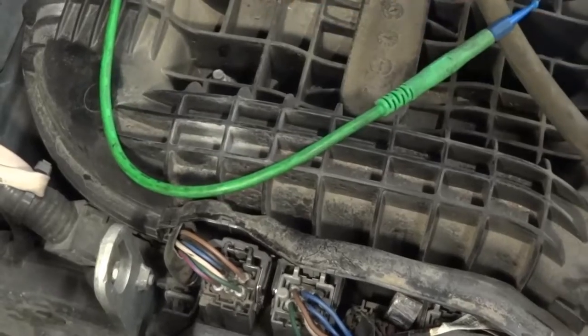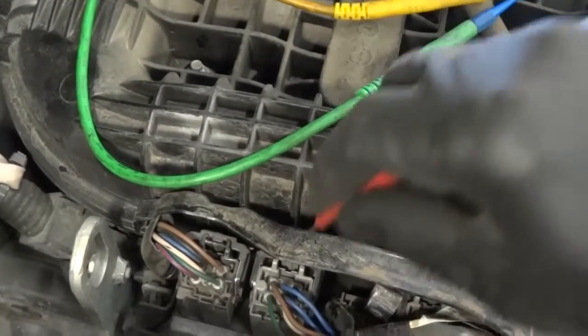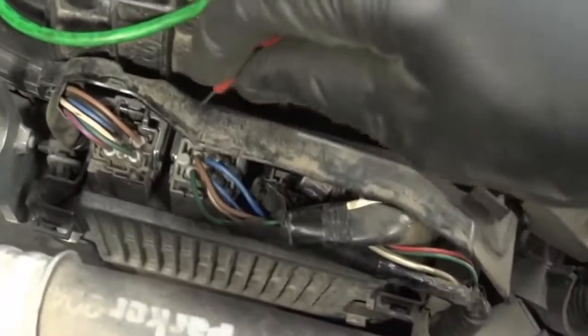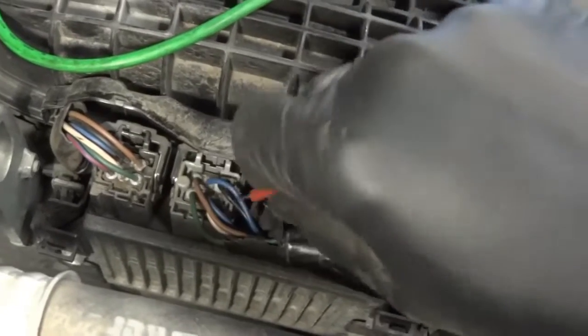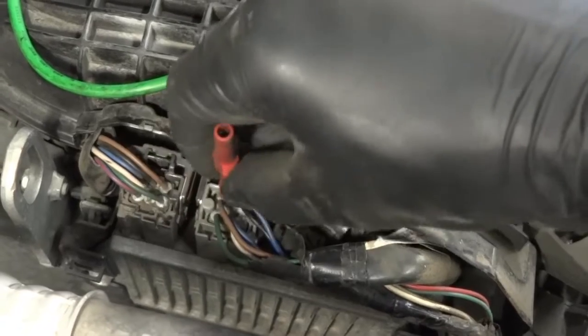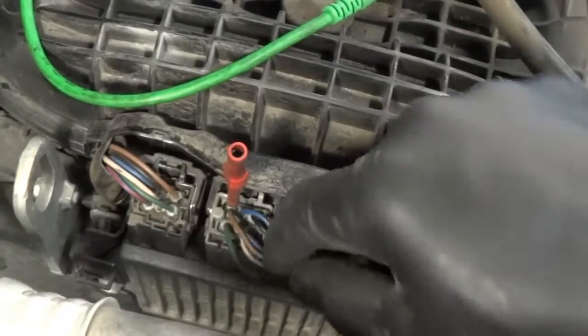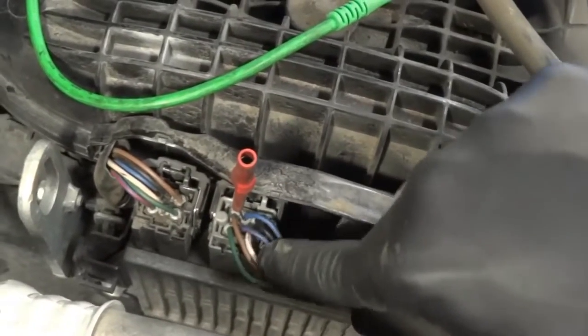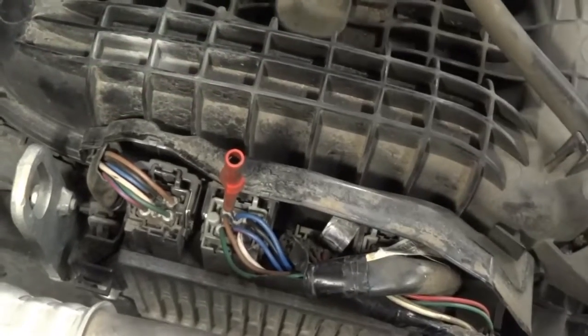Okay, so let me see if I can hold this light up here. So the two wires we're gonna back probe will be the blue wire, this wire over here, the blue wire, so the solid blue, and the blue and red tracer.